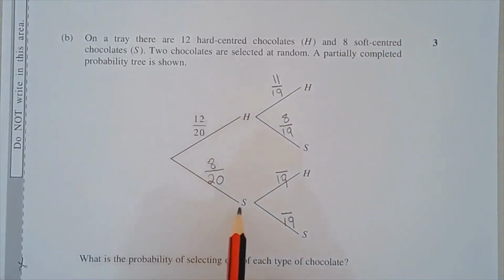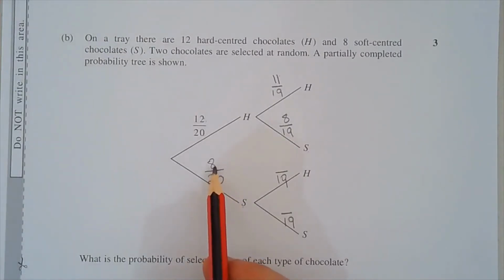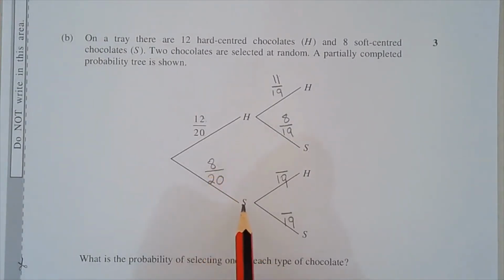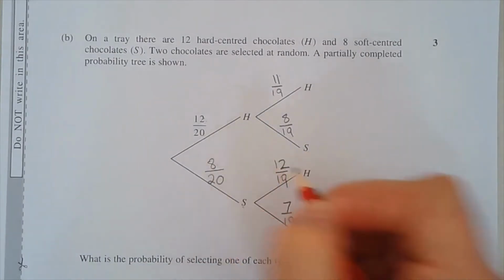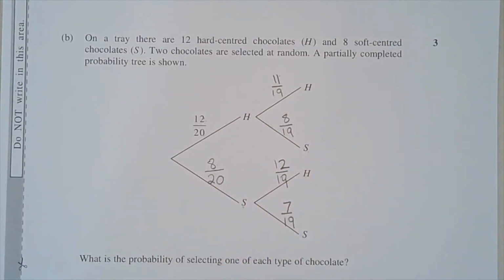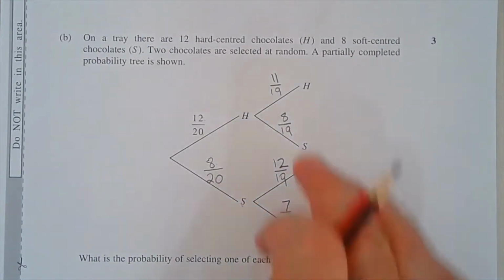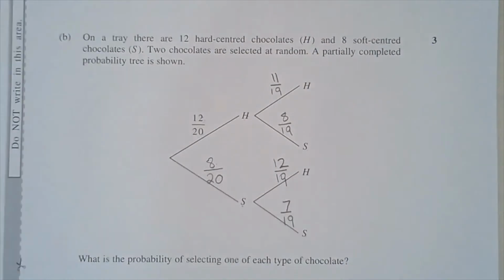Now, likewise, for the first pick, or the first stage being a soft-centered chocolate, we've had 8 soft-centered chocolates to begin with. We've chosen one of these, then you've got 7 left. That leaves 12 hard-centered chocolates then to choose from. So I think a lot of the work is in just completing the probability tree.